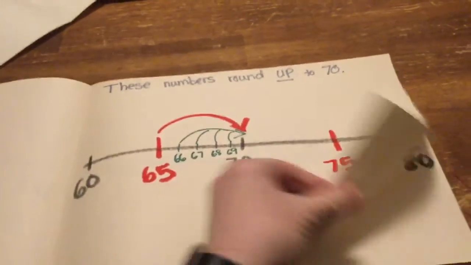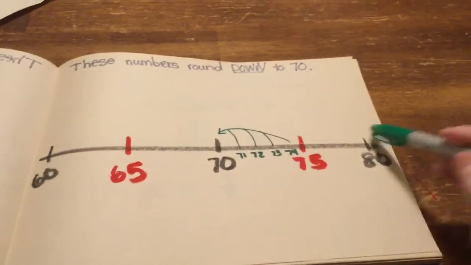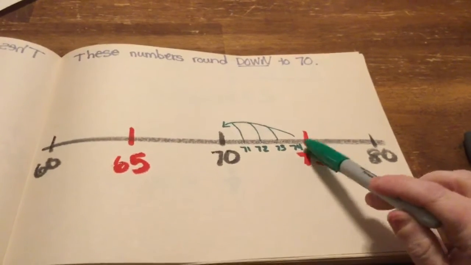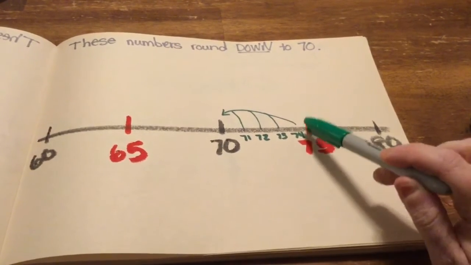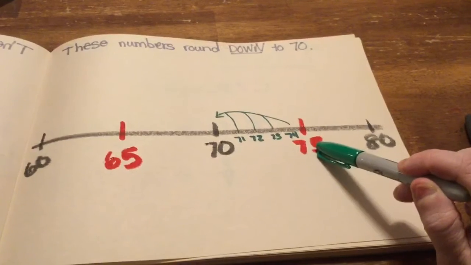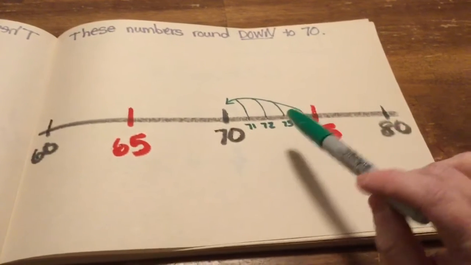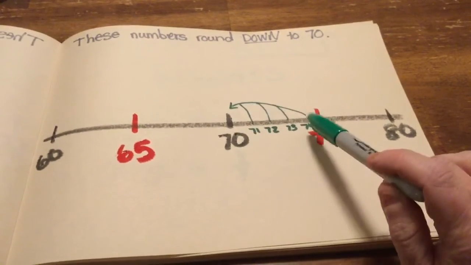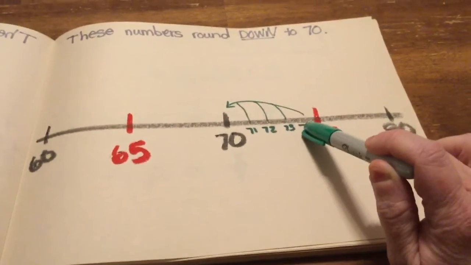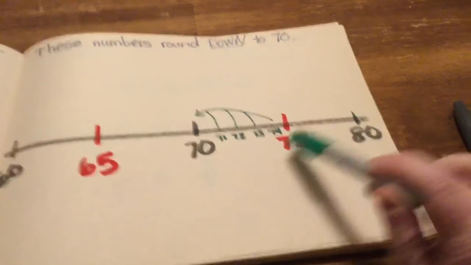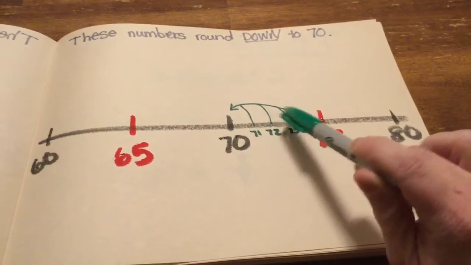But you have to remember that numbers can also round down. So now this time I'm looking at my midline over here, my midpoint, 75. Well, we know that numbers, if they're right on the midpoint, they like to go up. So 75 does not round to 70. That's why there's no arrow here. But what numbers would go down? Well, 74 would go down to 70 because it's closest to 70. It doesn't want to go all the way up to 80. It's closer to go to 70. The same with 73, 72, and 71.